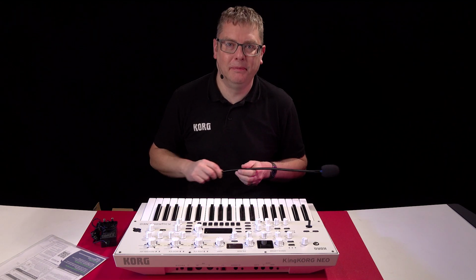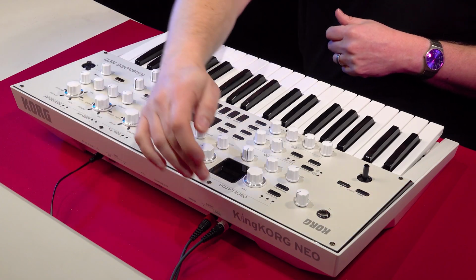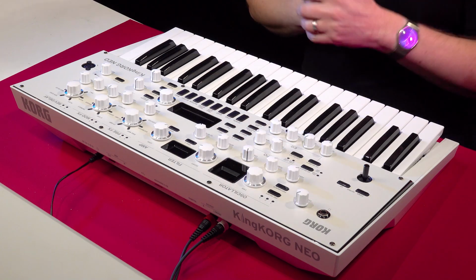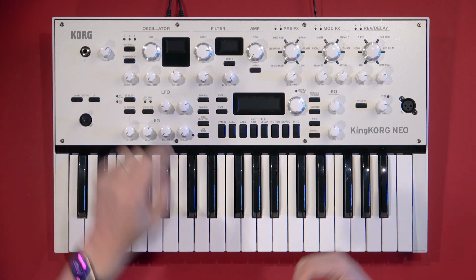Okay, let's power it up. Okay, so we're nearly ready to go. We've got the power connected, we've got the audio connected via these two jacks here, left and right. You can also monitor directly from headphones, should you wish, as well. Let's power on.